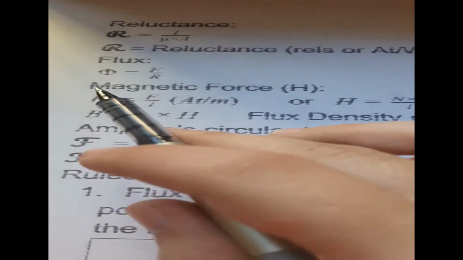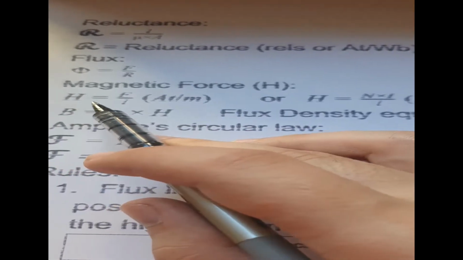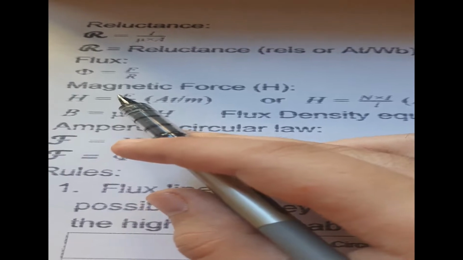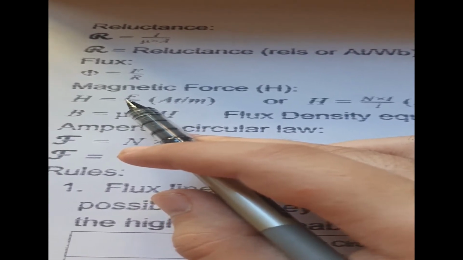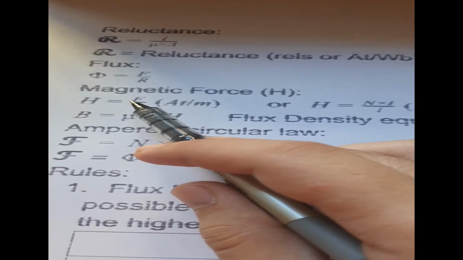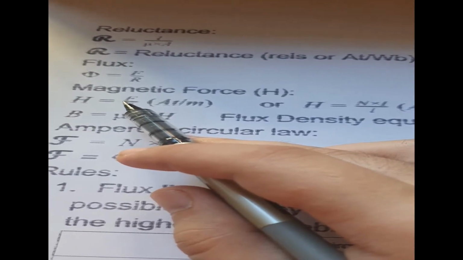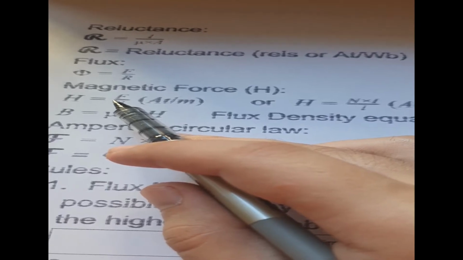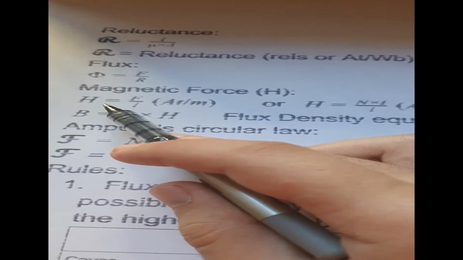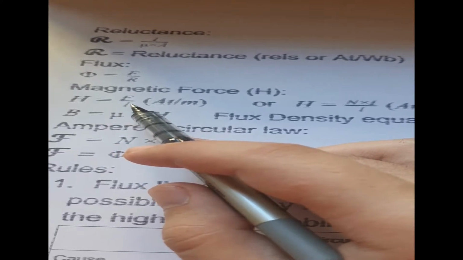How do you know this? Basically, we have the formula for the magnetic force, and we know that the magnetic force H is equal to the force divided by the length. So we can rearrange this formula and make it the MMF, the magnetomotive force. It's equal to H, the magnetic force, multiplied by the length.